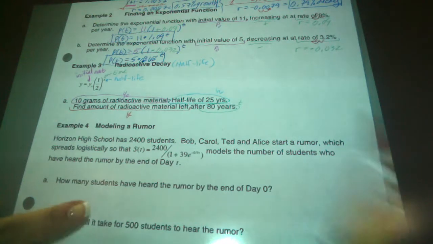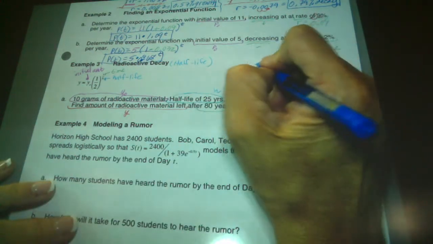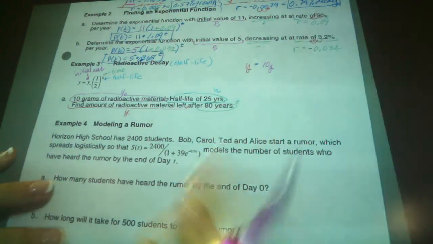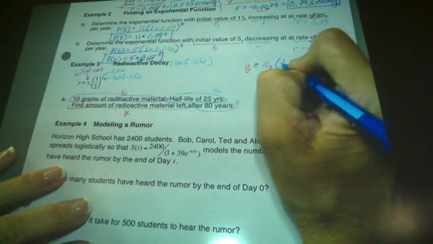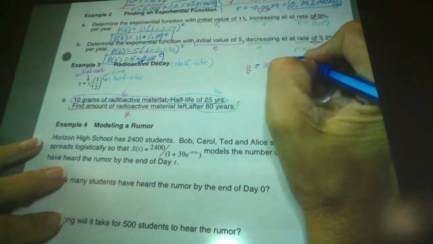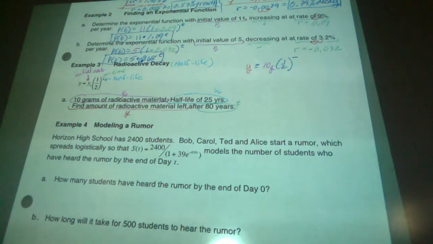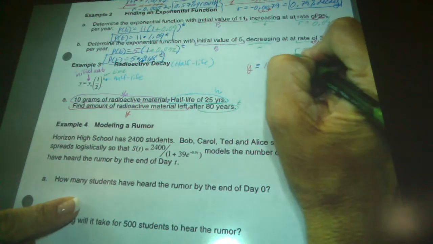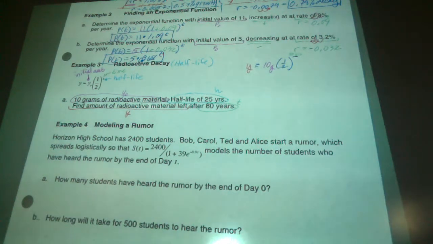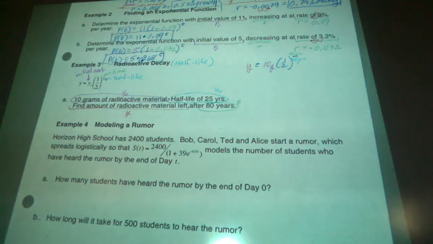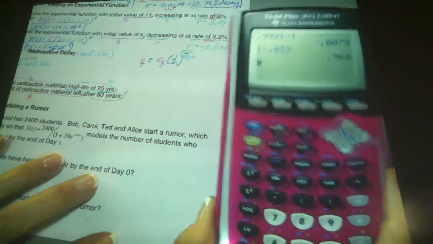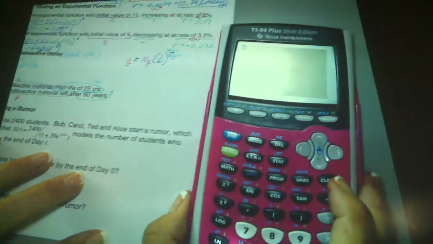So I'm going to take Y equals Y sub 0, which is 10 grams. I suggest you use the units of measure as given. Times 1/2 raised to, my T is 80 years, and then my half-life is 25 years. Don't the years cancel out? We have 80 over 25. Really, at this point, you're using your calculator. There's no need to reduce the 80 25ths, because you're just going to use your calculator. So be careful when you plug it in.